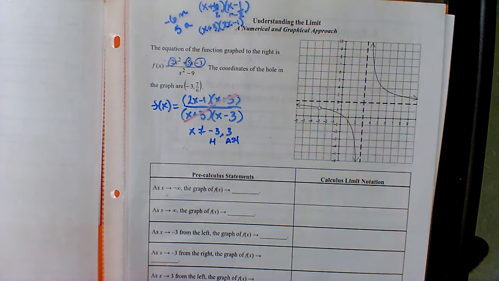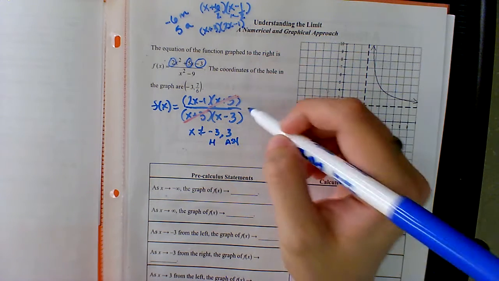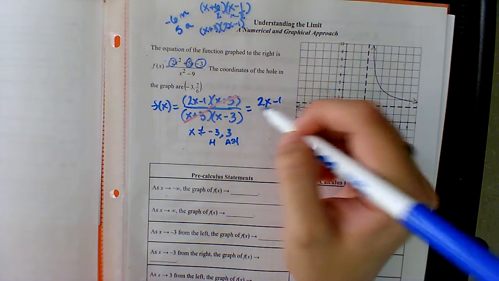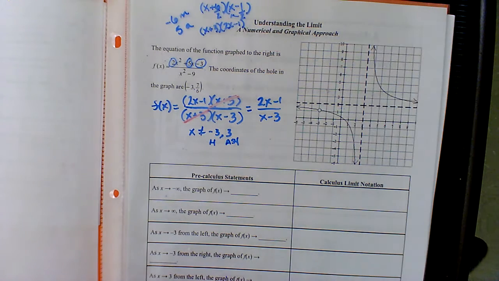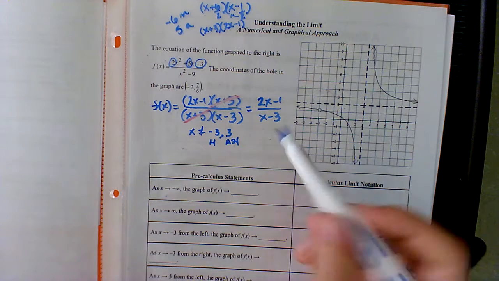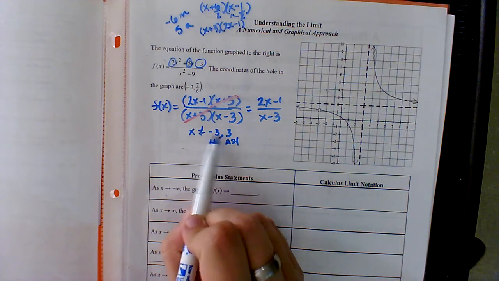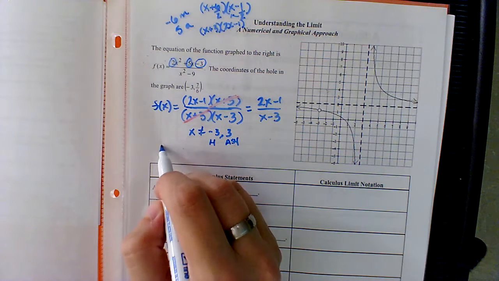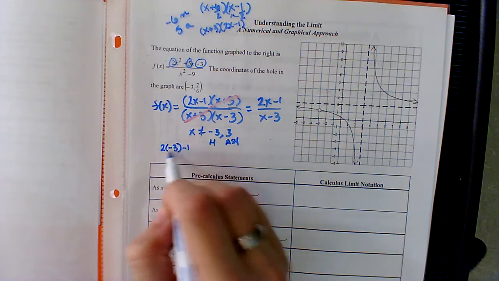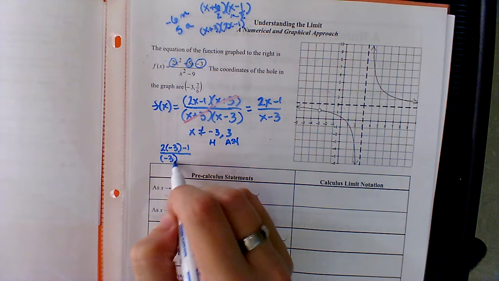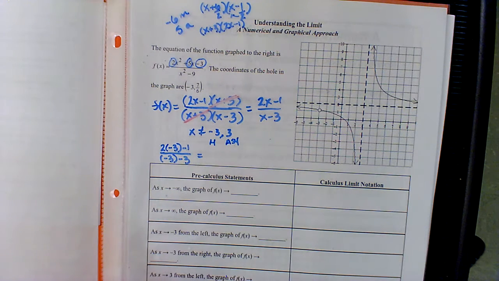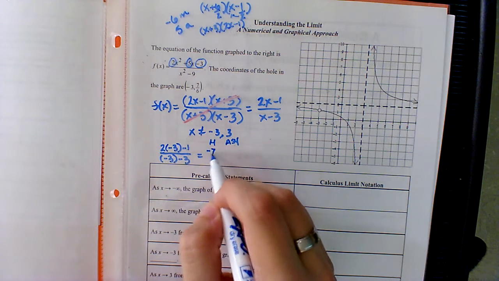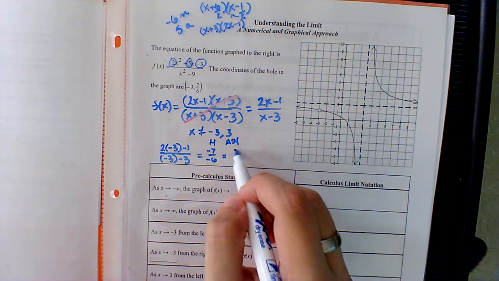Does that make sense with the graph they gave us? Sure is checking out. All right, so if those cancel out, we're left with a 2x minus 1 and an x minus 3. Just for a little fun, let's take that -3 hole value we found, and we'll plug it into this simplified equation. Can you do that? We get -7 over -6. Negative divided by negative is a positive.